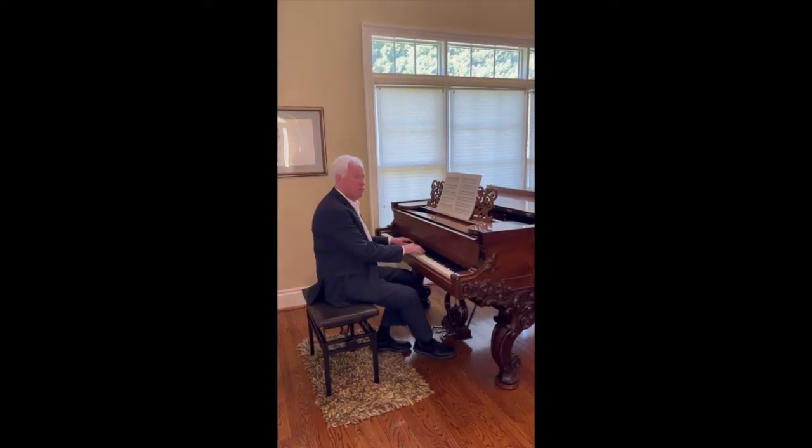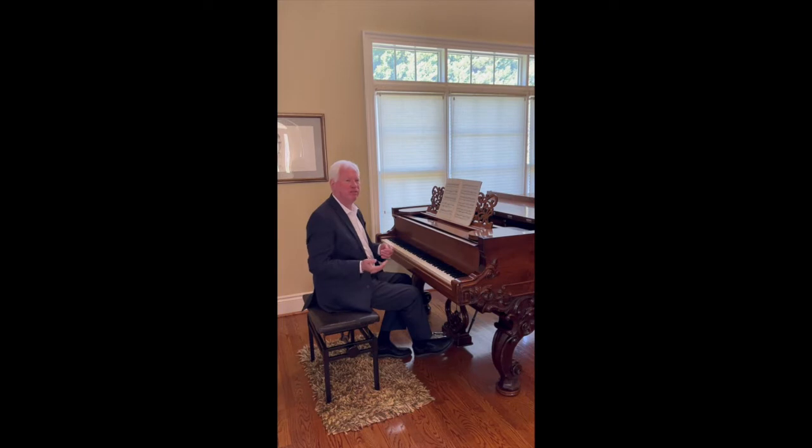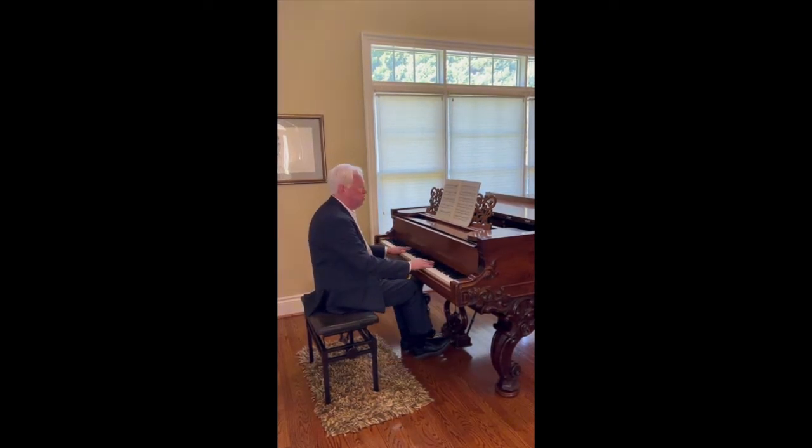So obviously when I got to the C sharp diminished seventh chord, I put in a different kind of improvisatory flourish. What Bach wrote isn't bad.